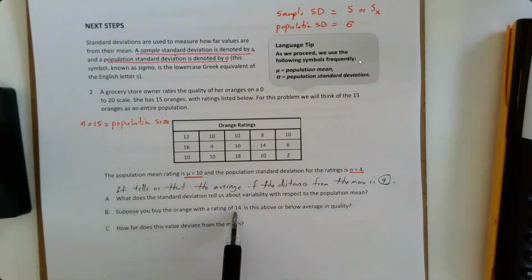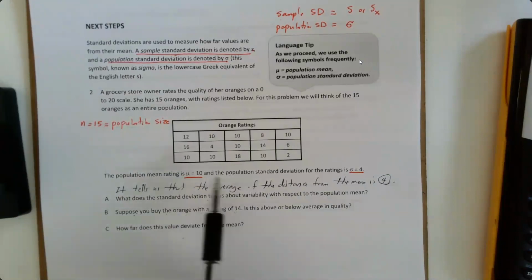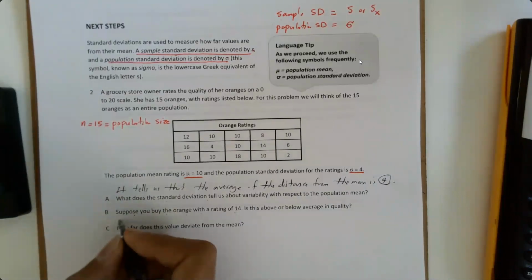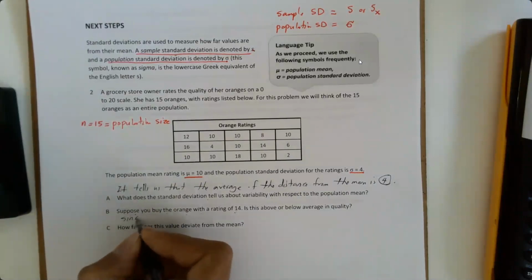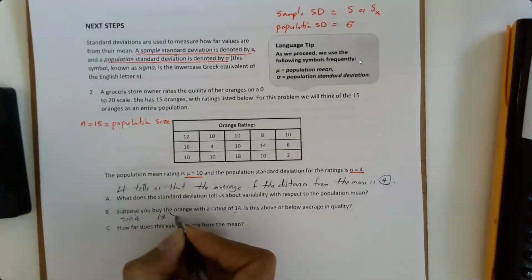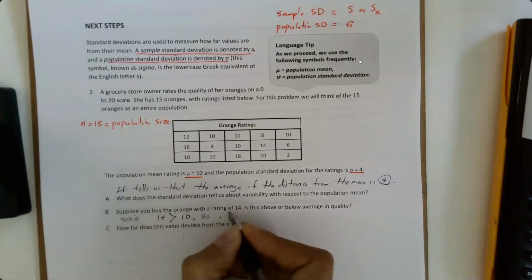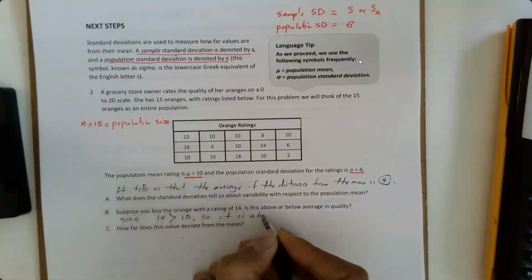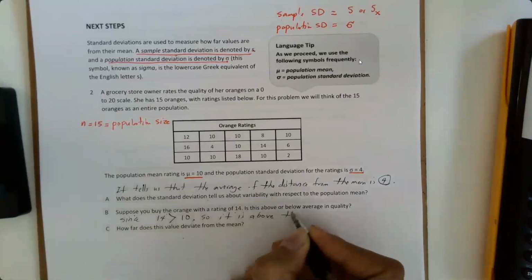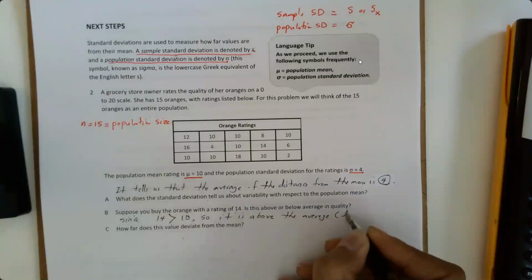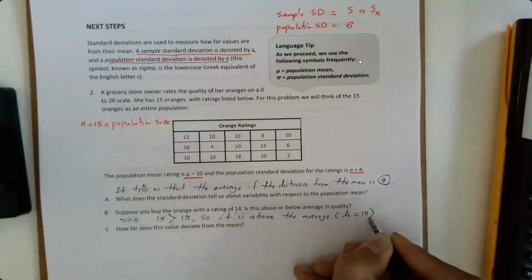So obviously 14 is larger than 10, so we expect to have a better quality for that orange. So you can answer, since 14 is larger than 10, it is above the average.